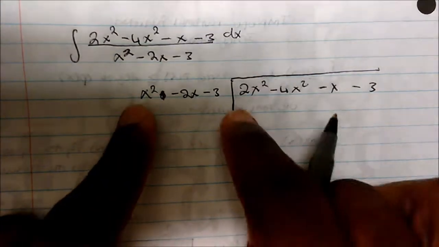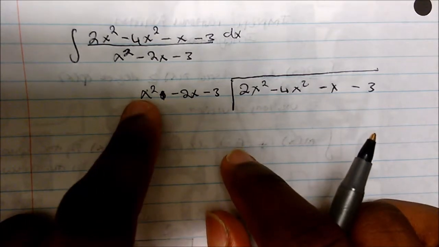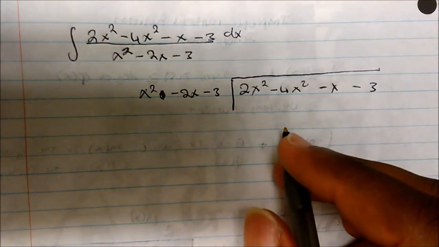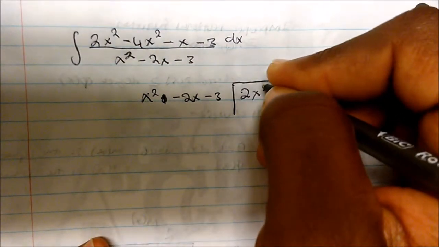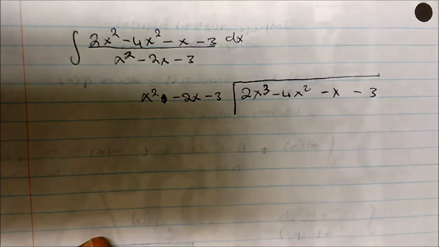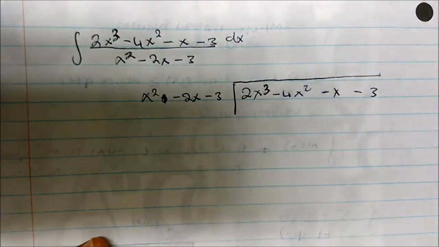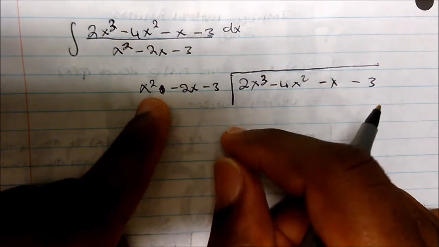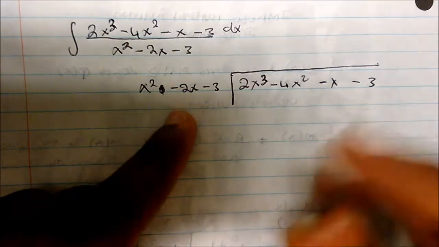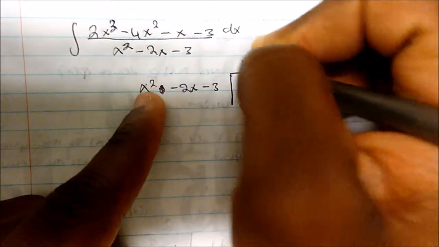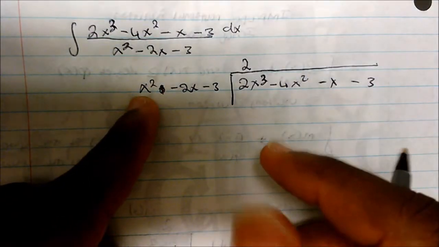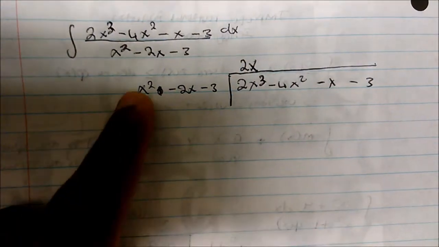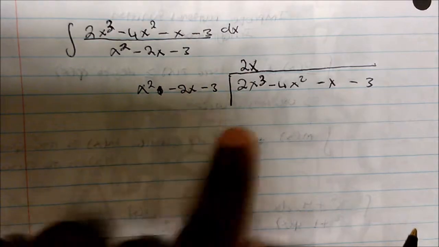Now again, the idea is what number can I multiply this first term by to get the first term here? I'm sorry about this, this is an x cubed. This is the 2x cubed, and this is the 2x cubed. I forgot my cube there. So the idea now becomes, what can I multiply x squared by to get 2x cubed? If I multiply x squared by 2, I get 2x squared, but I need a cube, so I can multiply by one more x, and that gives me 2x. If I multiply x squared by 2x, I get 2x cubed.